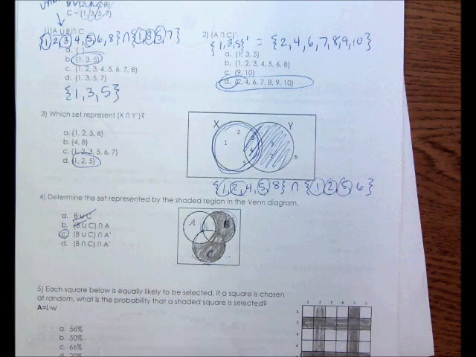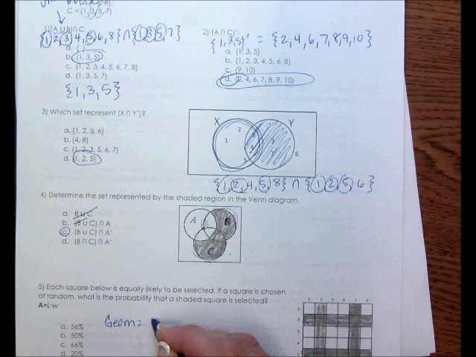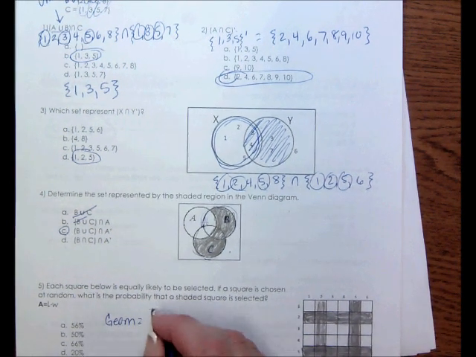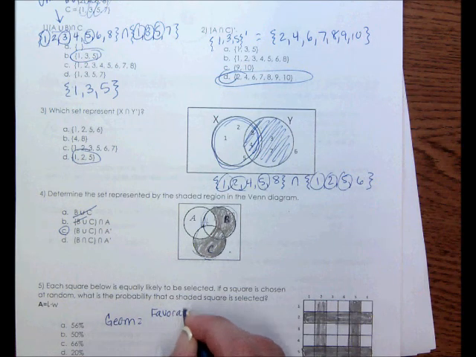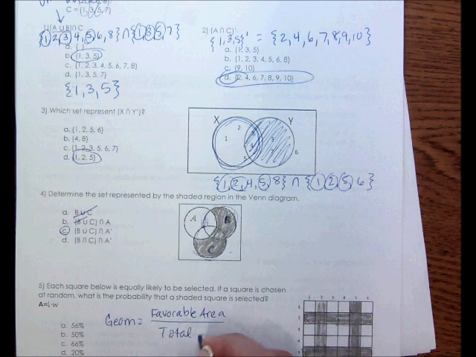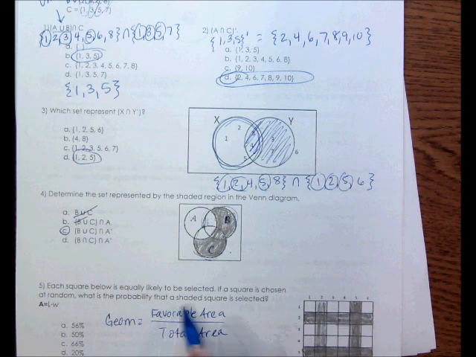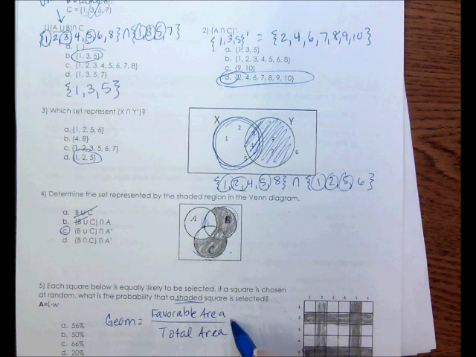Number 5 is a geometric probability situation. Geometric probability is equal to the favorable area, or the area of the favorable outcome, divided by the total area. In this case, it says each square below is equally likely to be selected. If a square is chosen at random, what is the probability that it is shaded? Shaded is my favorable area over my total area.